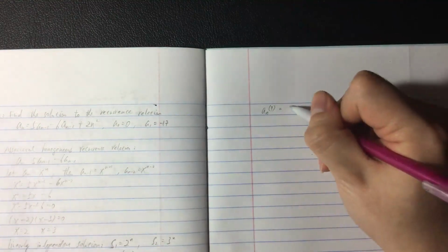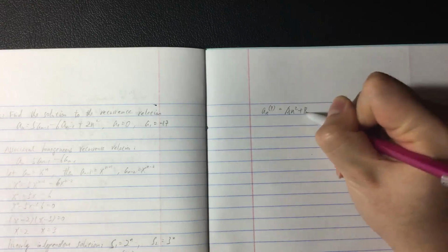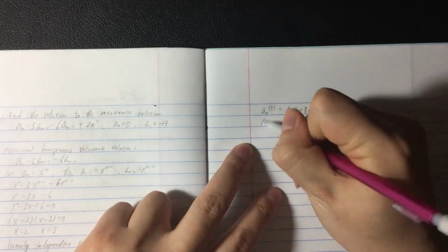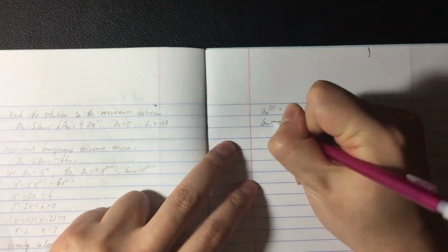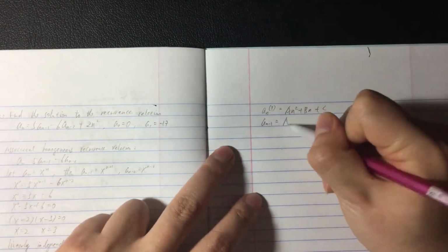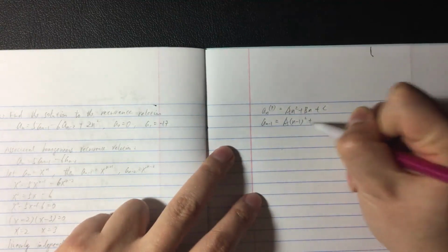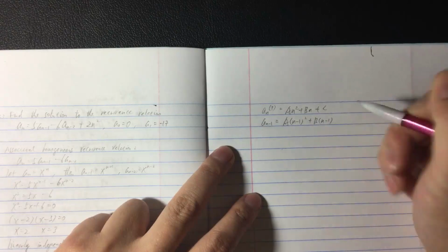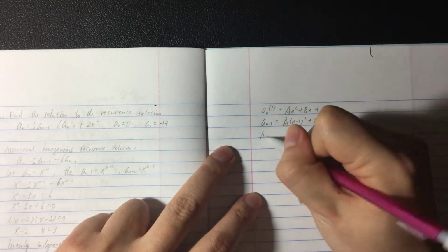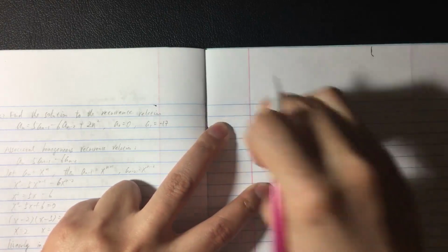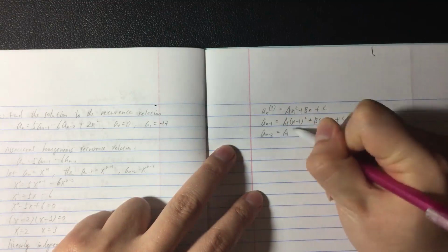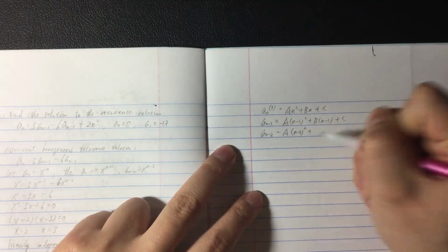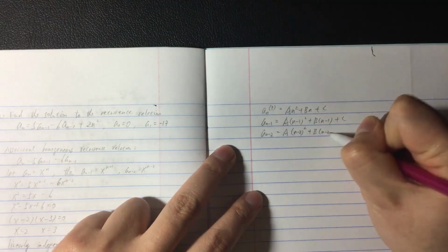The particular solution is an^2 + bn + c. a_{n-1} will be a(n-1)^2 + b(n-1) + c. a_{n-2} equals a(n-2)^2 + b(n-2) + c.